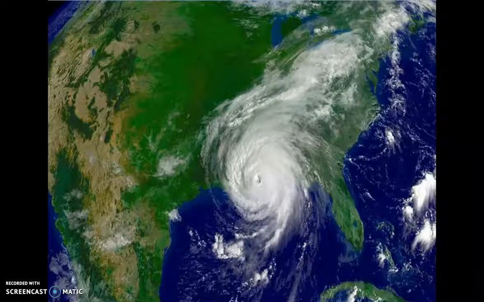Even Hurricane Irma, right, which affected the Caribbean a couple of years ago, I believe it's 2017 if I'm not mistaken. All right, that resulted in a lot of damage in areas such as Puerto Rico, Antigua and Barbuda, certain parts of Haiti, well, Hispaniola generally, Haiti and Dominican Republic.